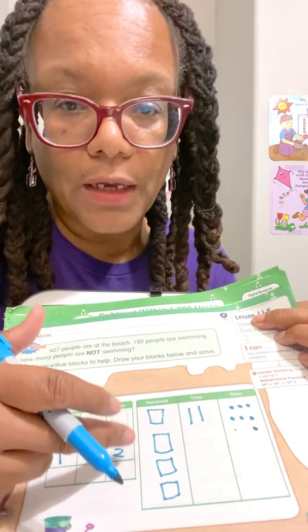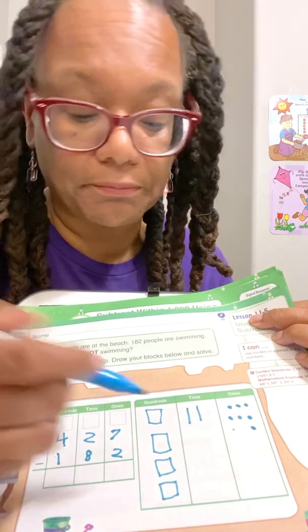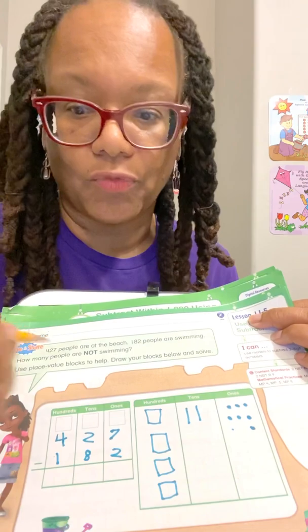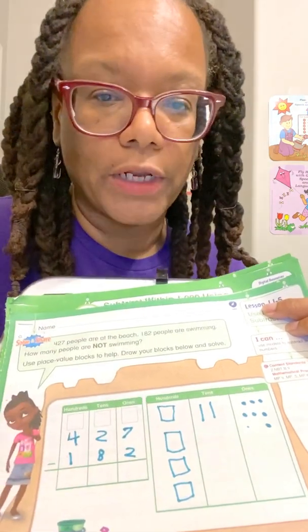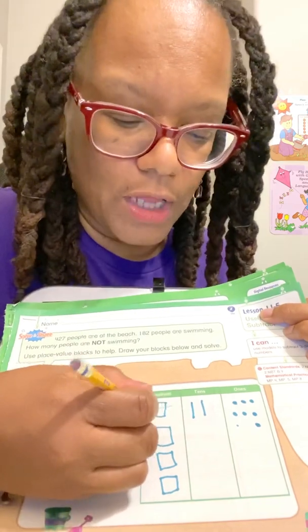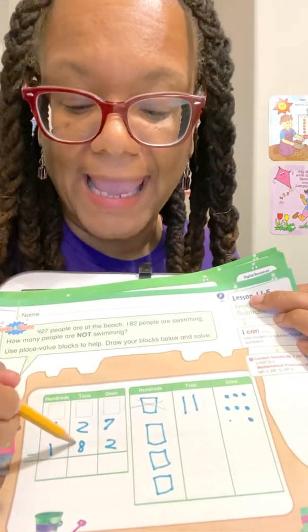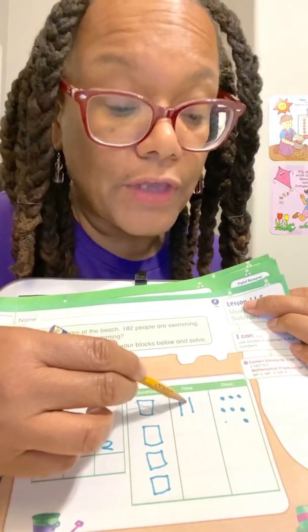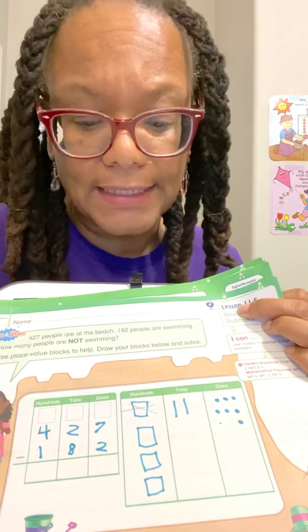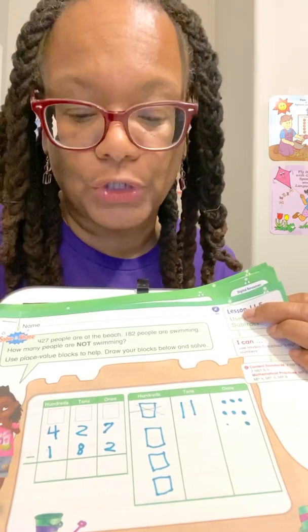So, we want to take away 182. Well, we can take away 100. And I'm going to use a pencil in case I mess up, so I can erase. Let's take away 100 because we're taking away 182. That leaves 300. Now we have to take away 8 tens. There's only 2 tens. How can we take away 8 tens? Yep, we have to regroup.